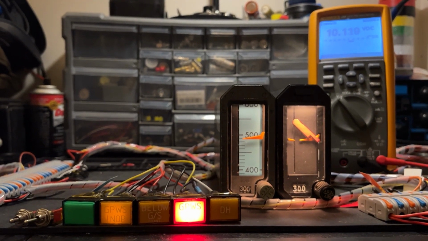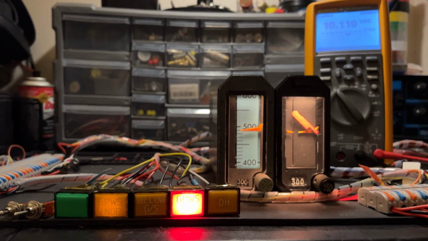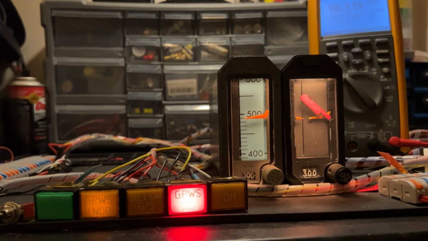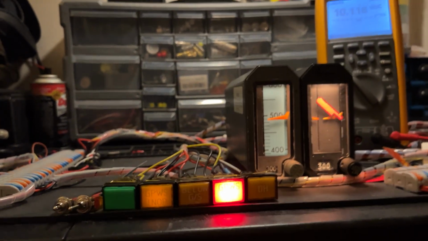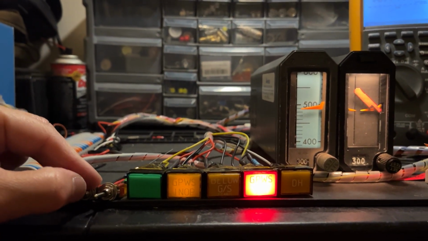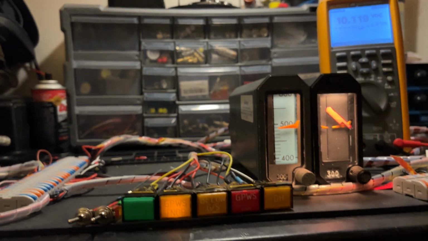Terrain, pull up. Oh, that was a bit too fast. Too low, gear. Okay, it said too low gear. Well, what's that? I forgot my landing gear. Too low, gear. Let's go ahead and fix that. Gear's down. All right. And there we go. And I'm ready to land.